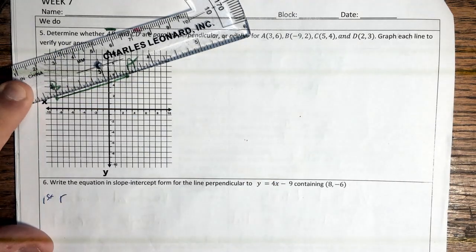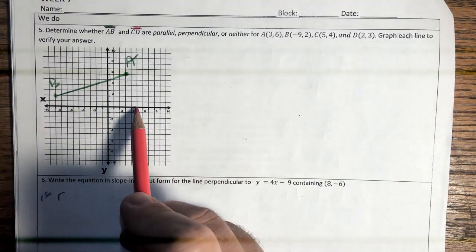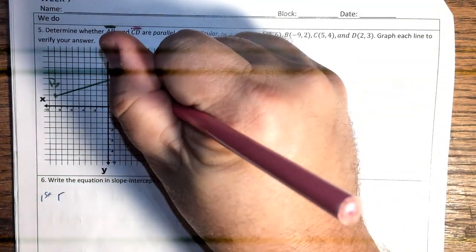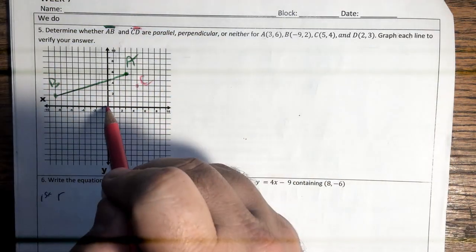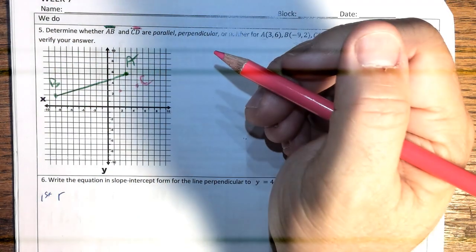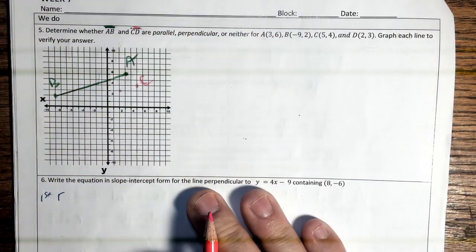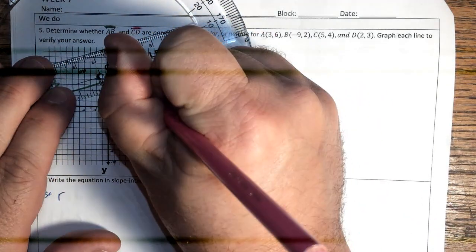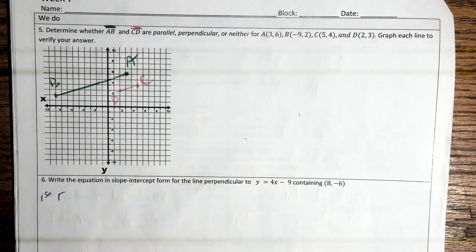So here's your AB. Okay, let's get that out of the way. All right, C is 5, 4, so we go 5, up 4. And then D is 2, 3. 1, 2, 3. 2, 1, 2. Did I do that right? Yes, okay. Sorry, it's just kind of late. All right, so here's our lines.